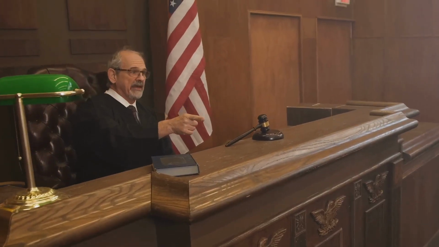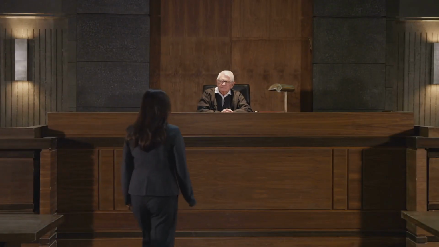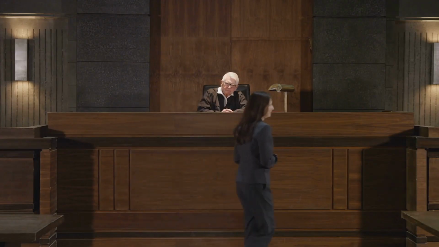Finally, there's the balance between judicial activism and restraint. Excessive activism may undermine legislative authority, while excessive restraint may fail to address injustices. Critics argue judicial activism blurs the separation of powers.